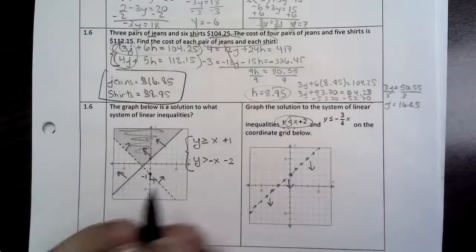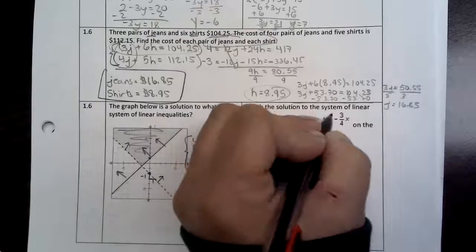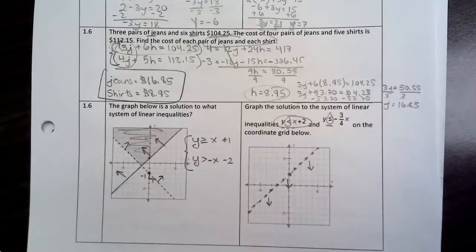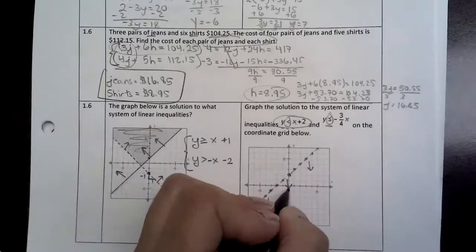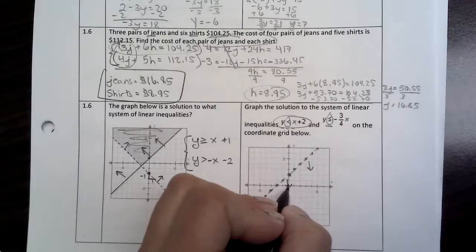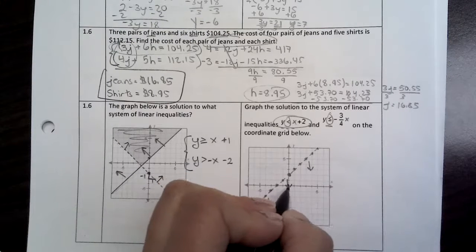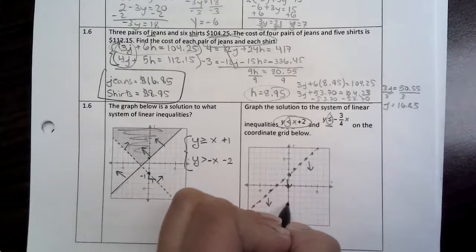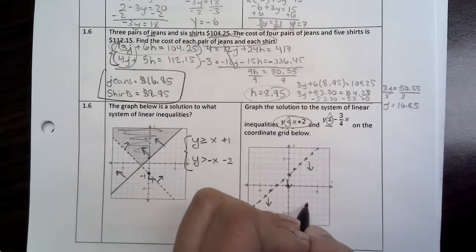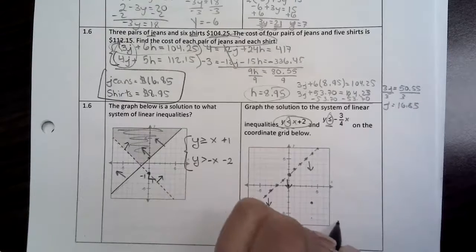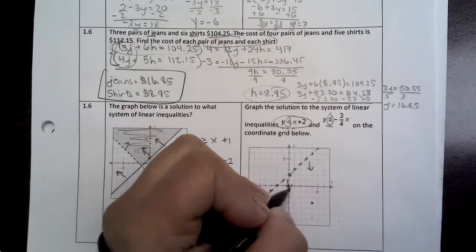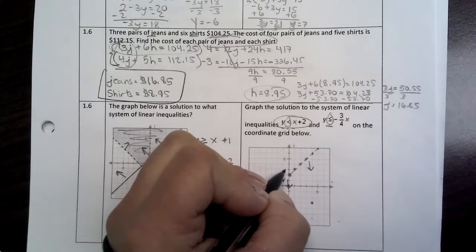So now let's graph the other one. So y is less than or equal to negative 3/4 x, so this is going to be a solid line. My y-intercept is at 0. And from there, I'm going to go down 3 over 4. Down 3 over 4. So that's going to go off. But from here, I can go up 3 and back 4.